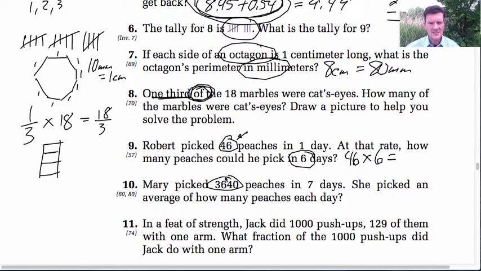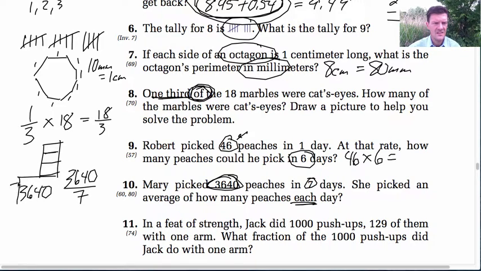Mary picked 3,640 peaches in 7 days. She picked an average of how many peaches each day? So this is the number over 7 days, so you have to divide that by 7 to find out how many per day. So you want to take 3,640 divided by 7. Okay?